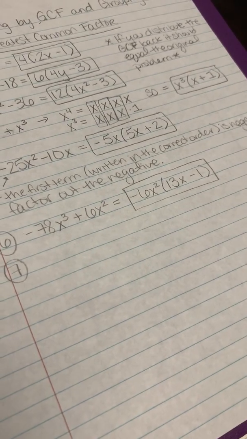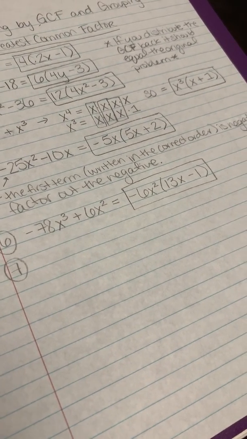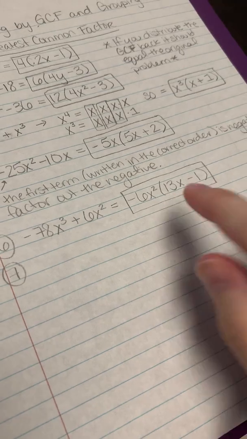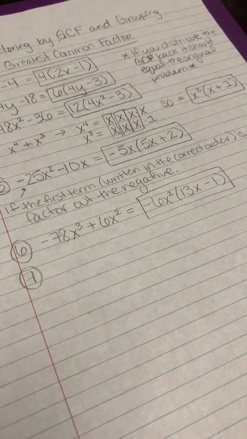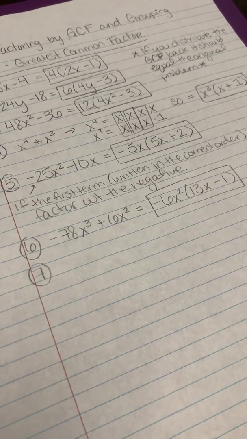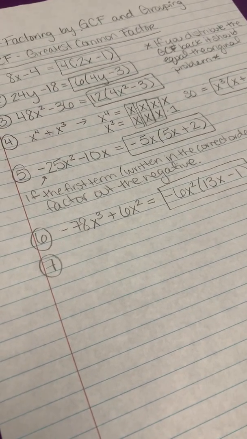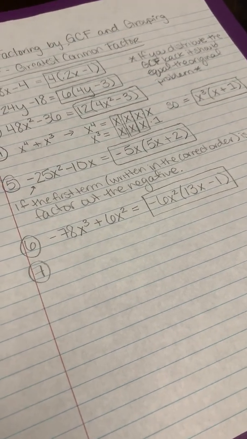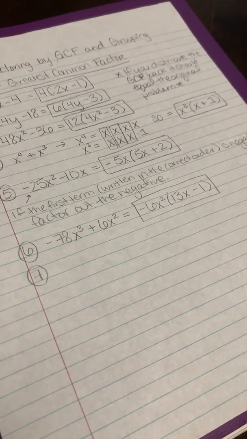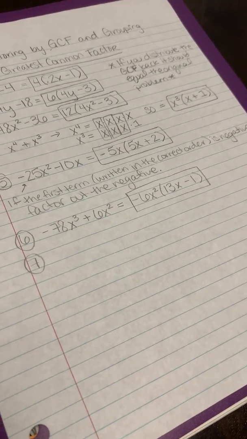minus 1. And again, double check what you did. If you multiply out, you should get the exact same answer. So negative 6 times 13 is negative 78, and negative 6 times negative 1 is positive 6. So number 6 is done.